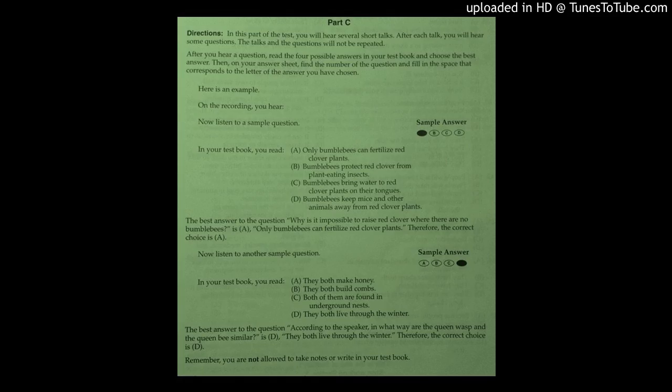Here is an example. On the recording, you hear, "Listen to an instructor talk to his class about bumblebees." The familiar black and yellow bumblebee is often found in fields of red clover. It is the only bee with a tongue long enough to fertilize this plant, so it is impossible to raise red clover where there are no bumblebees.